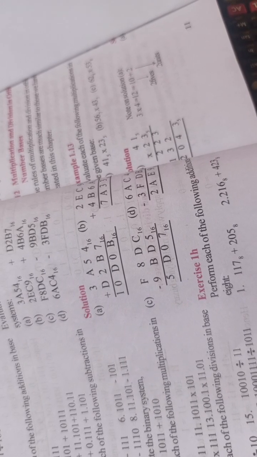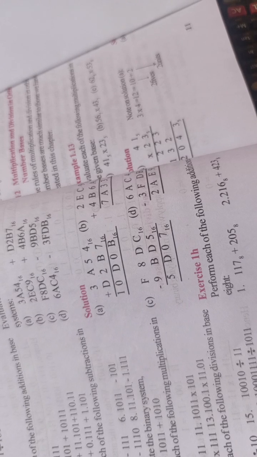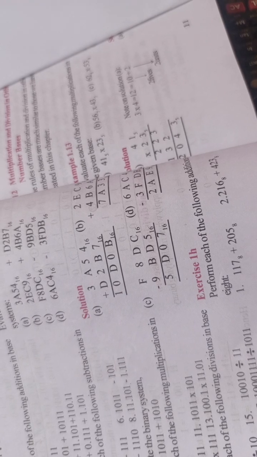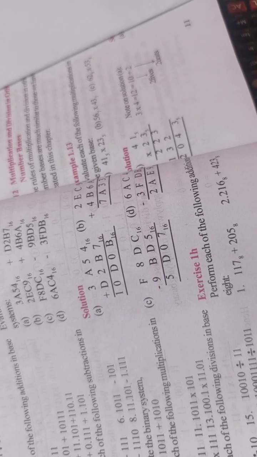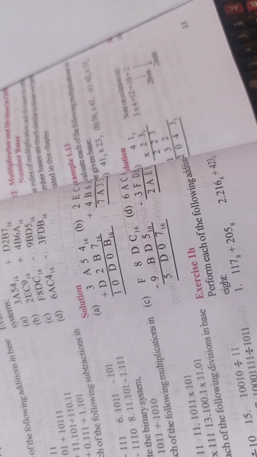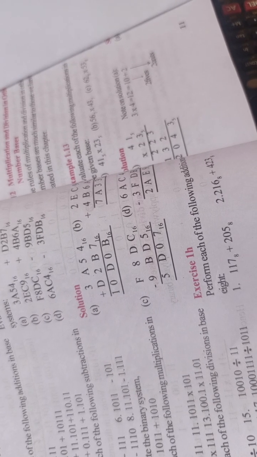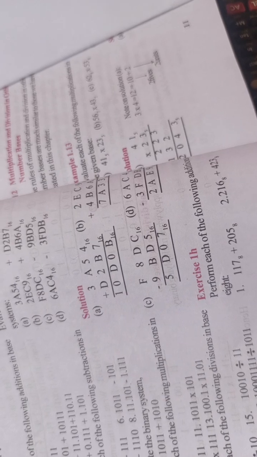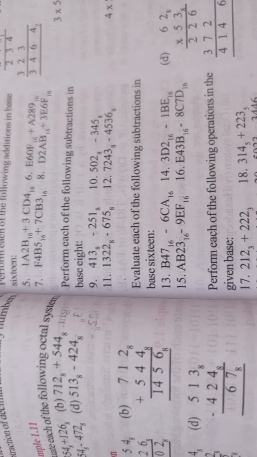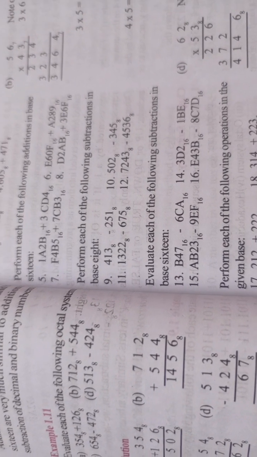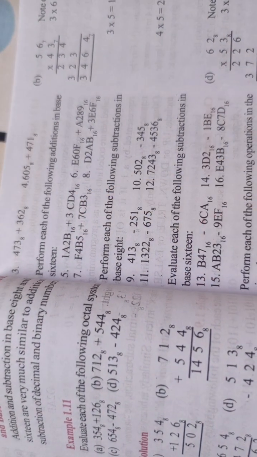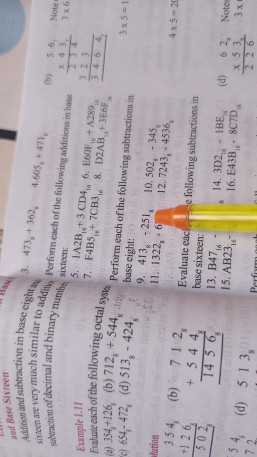We are still solving the Essential Mathematics textbook for senior secondary schools. Today we are going into addition and subtraction of numbers in other bases. So we are considering exercise 1H, where we'll be considering question number 1, question number 5, and question number 9. Question number 5 is in base 16, question number 1 is in base 8, and question number 9 is in base 8 too.